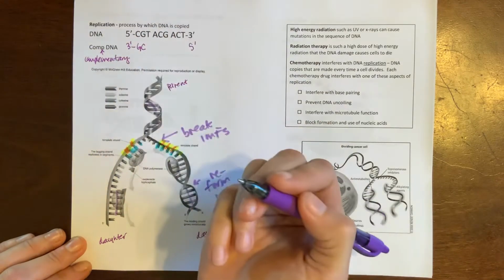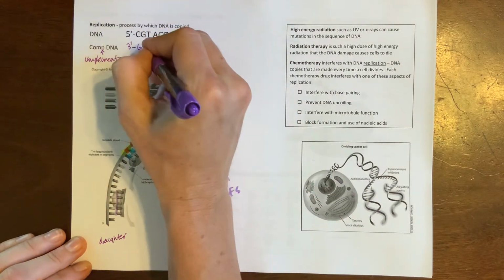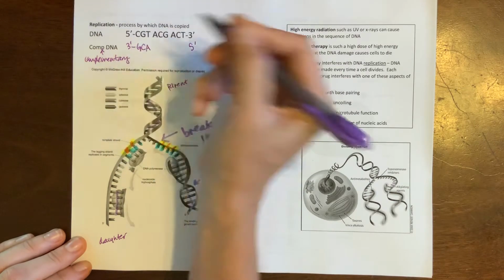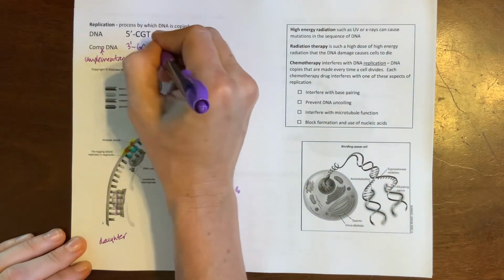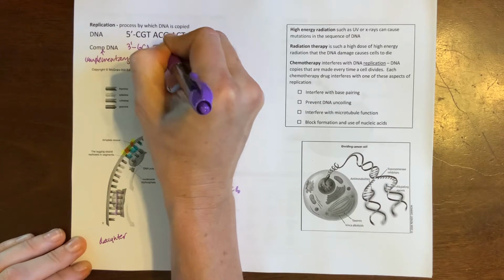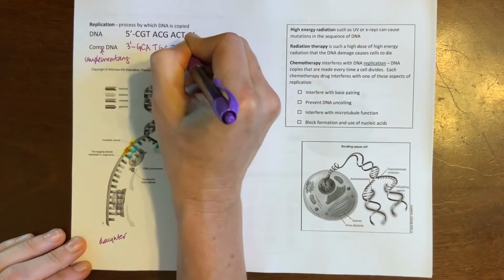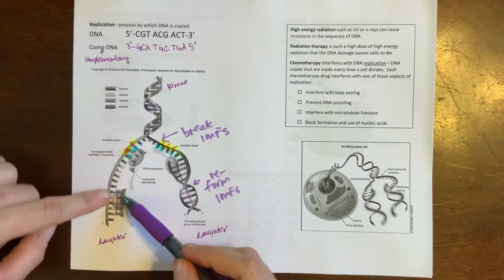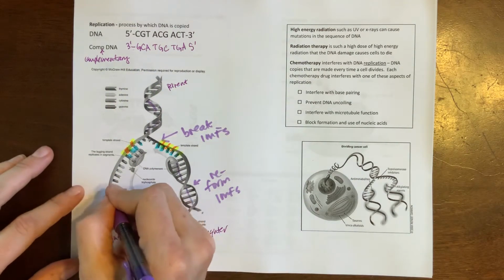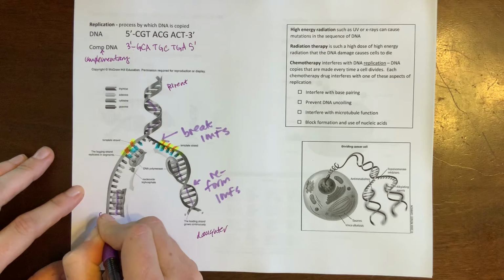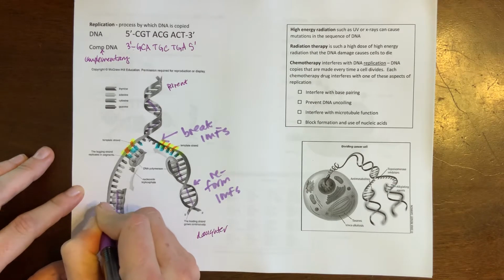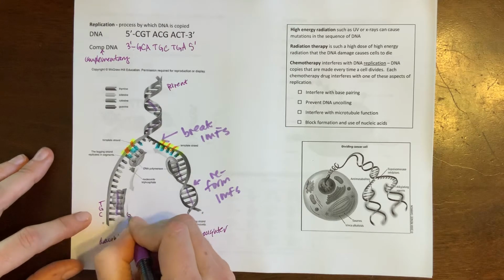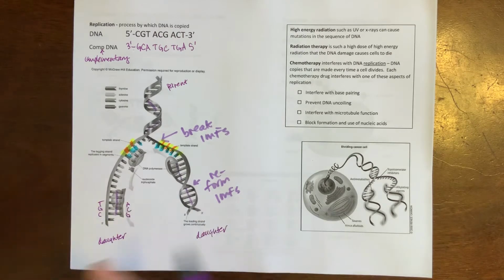G pairs with C, cytosine. T pairs with A, so that's thymine with adenine. And then A pairs with T. So as I build my 2 strands here, if I have here a C, G, T, then I'm going to have a G, C, A come in to complement it on the other side.